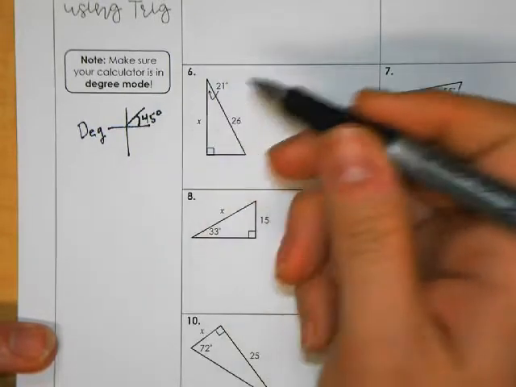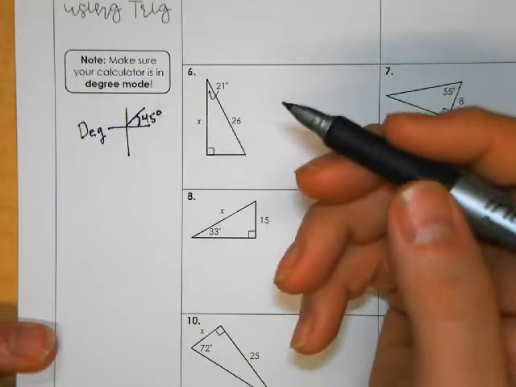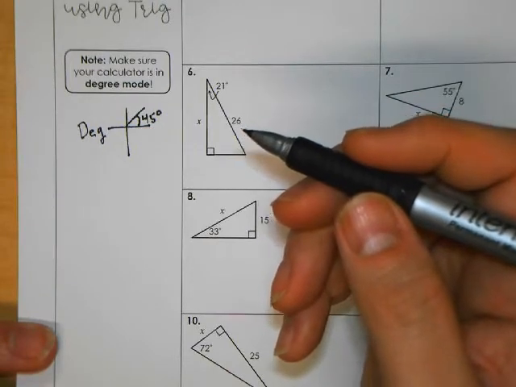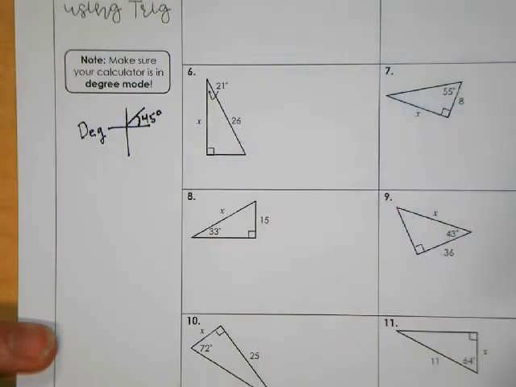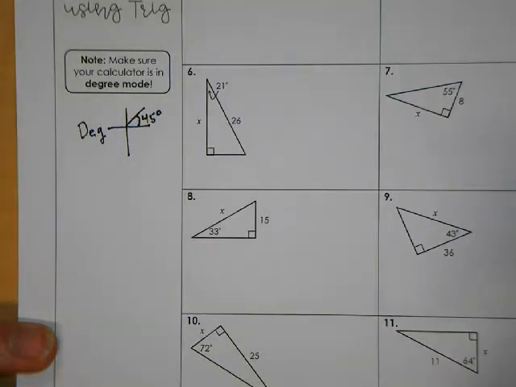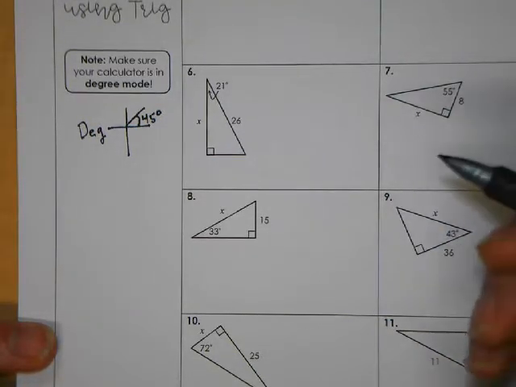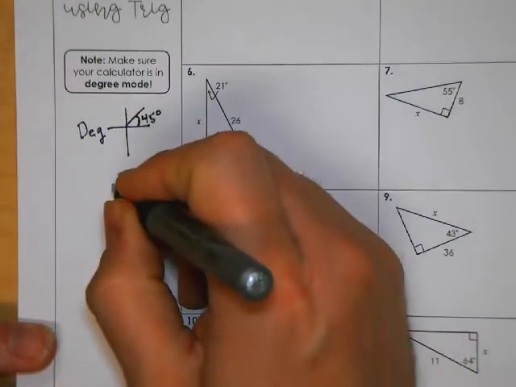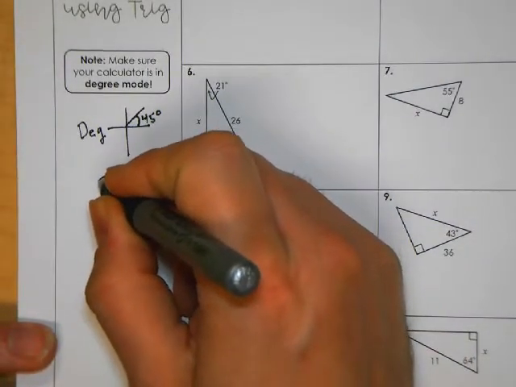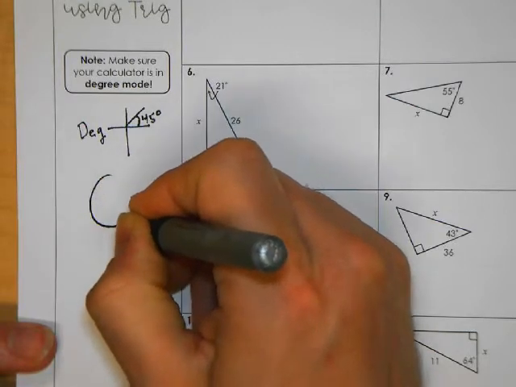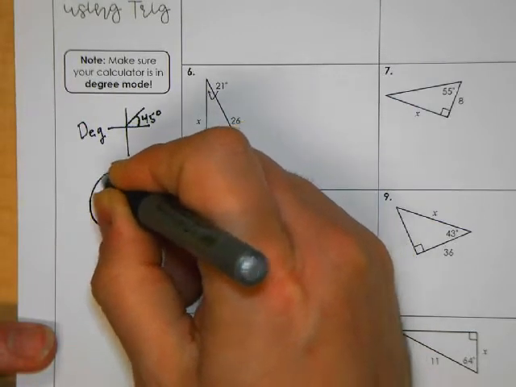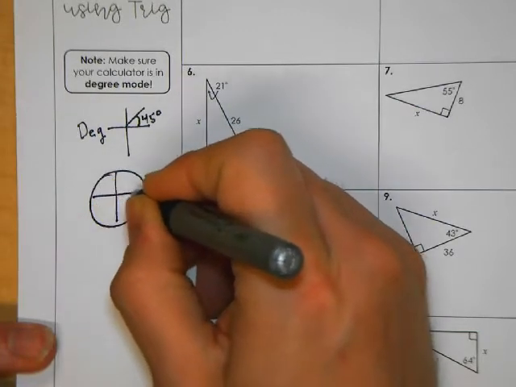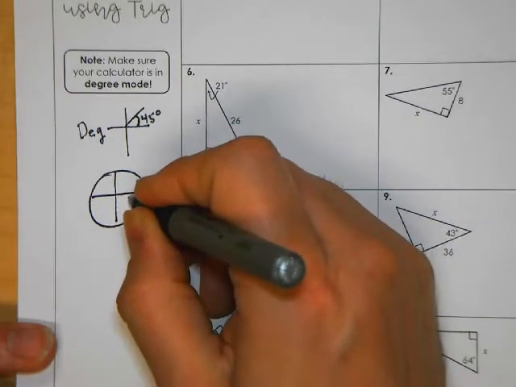Well, in math, there's more than one way to measure an angle measurement, just like there's more than one way to measure the length of a segment. I can measure a segment in inches or centimeters or kilometers or miles or yards, or a whole bunch of different ways I can measure the length of a side. Well, I can do the same thing with an angle.